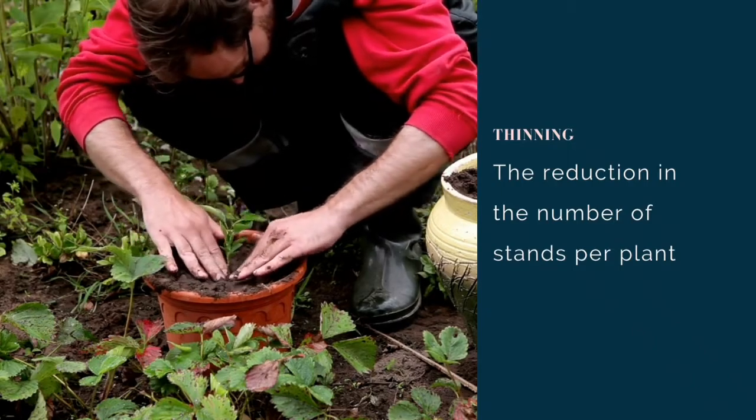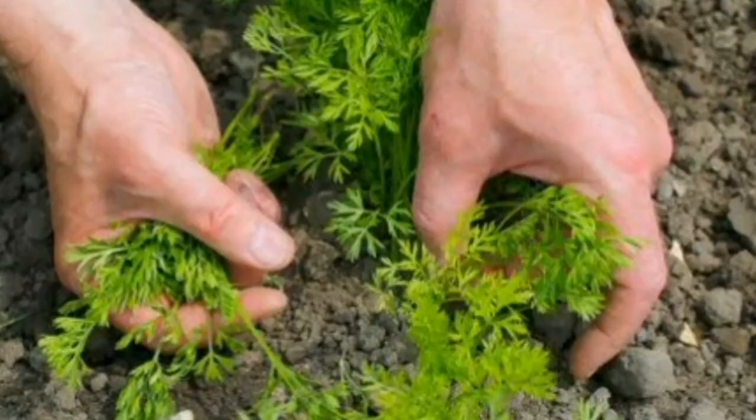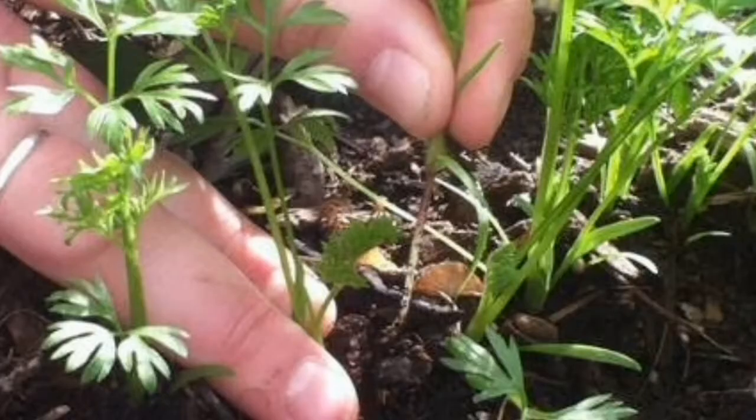Thinning should be done when the soil is moist. The weakest parts of the plant are the ones that should be removed, and care should be taken not to damage the remaining parts while carrying out thinning. This is to ensure proper consolidation and to encourage adequate survival of the remaining plants.